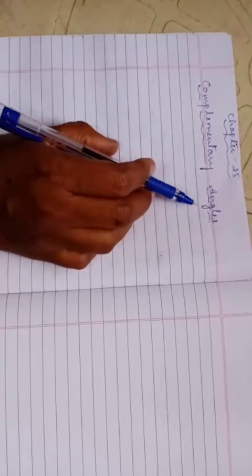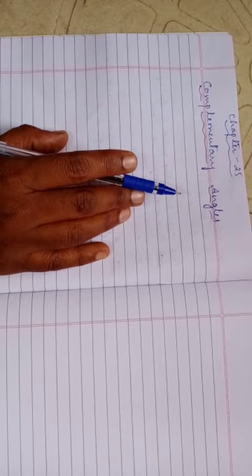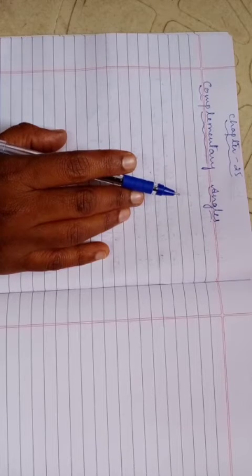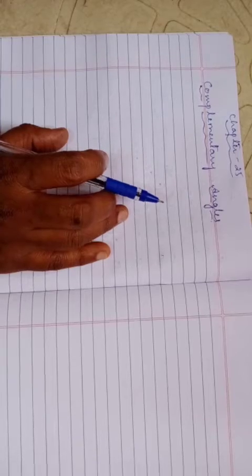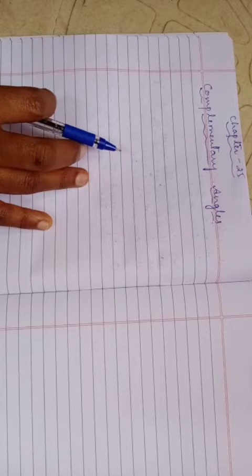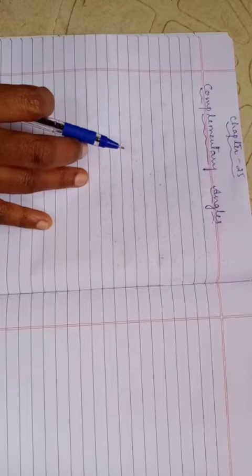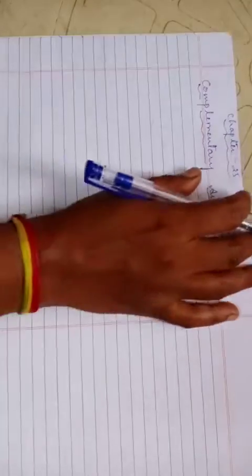Hello children, today we'll learn chapter 25, that is complementary angles. In this chapter we shall be discussing and using the concept of trigonometric ratios of complementary angles with their applications. Do you remember complementary angles? What is a complementary angle? Two angles are said to be complementary if their sum is equal to 90 degrees.